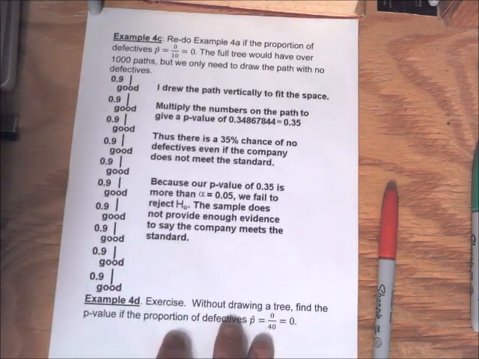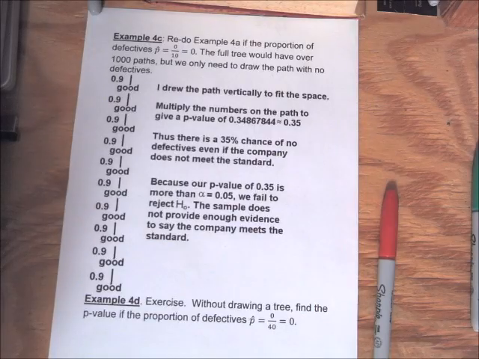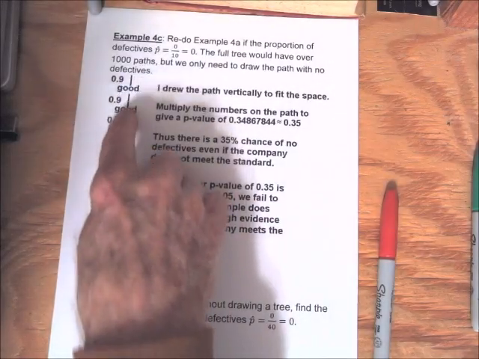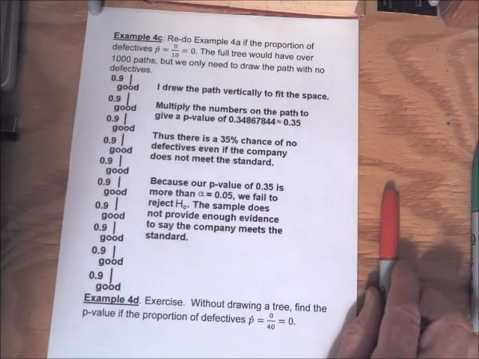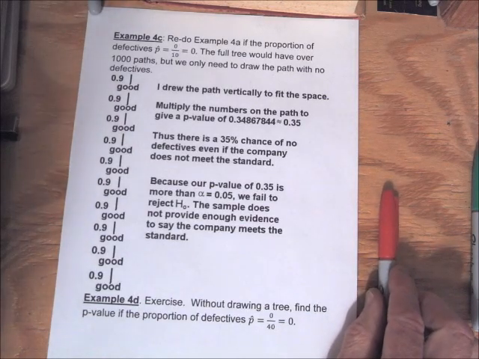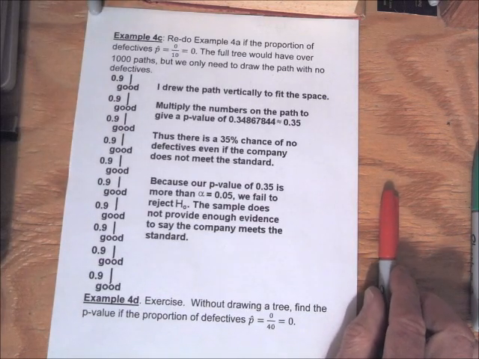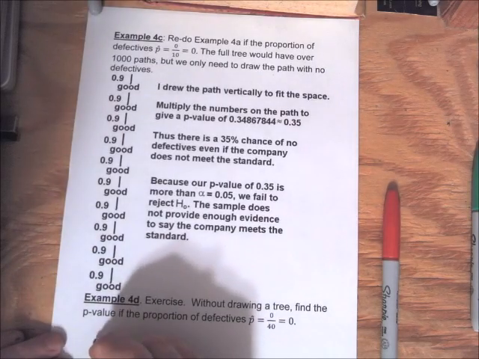And then example 4d, if the proportion of defectives is 0 out of 40, if our sample size is 40 and there are no defectives, instead of 0.9 to the 10th power, we're going to use 0.9 to the 40th power.